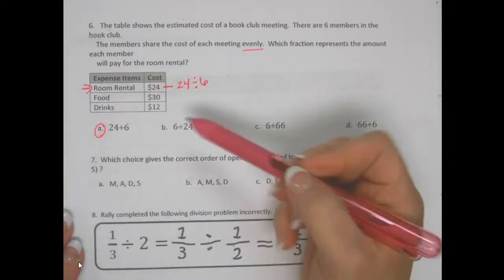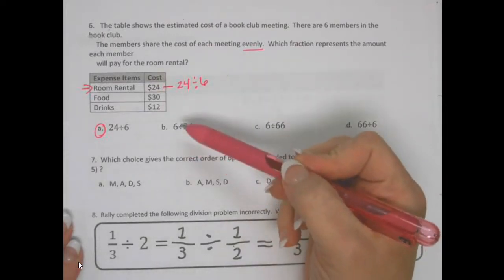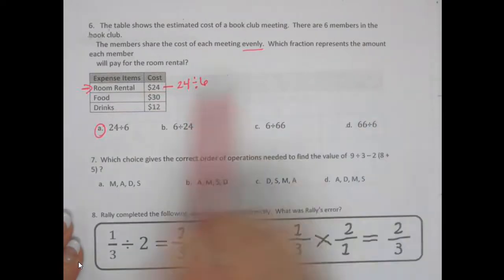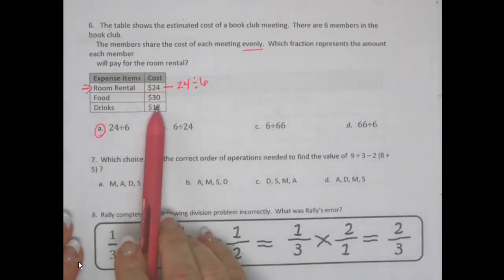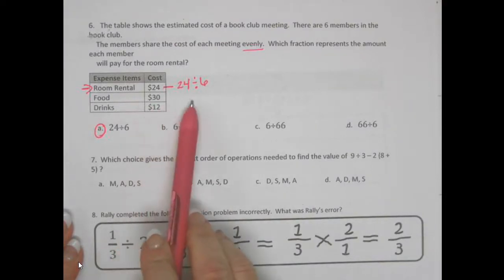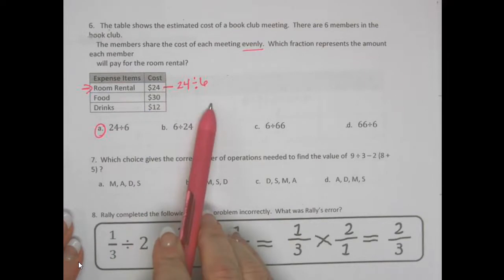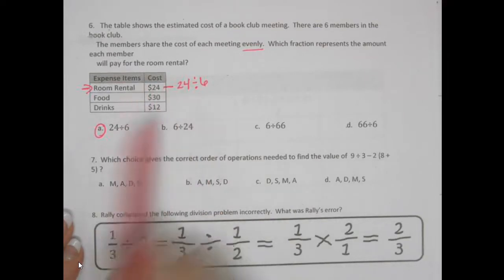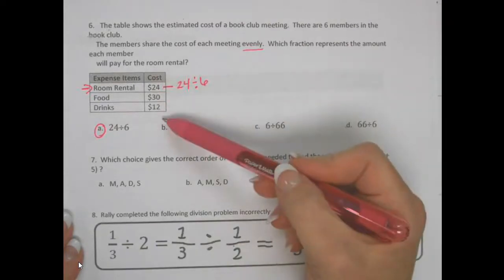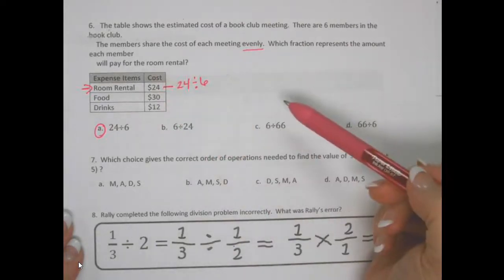It's only asking you for the room rental. It could be asking you for other things. It could be asking you for food. If it's asking you for food, you would do 30 divided by 6. If it asked you for all of them together, what would you do? You would add them and then divide by 6.